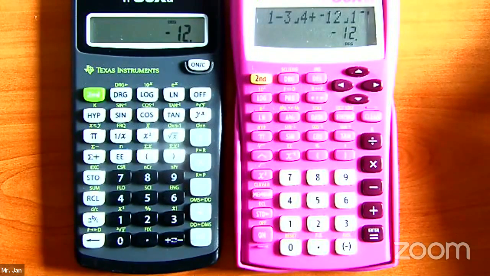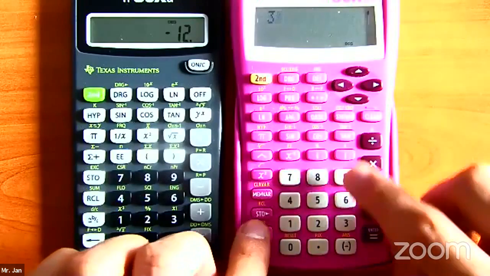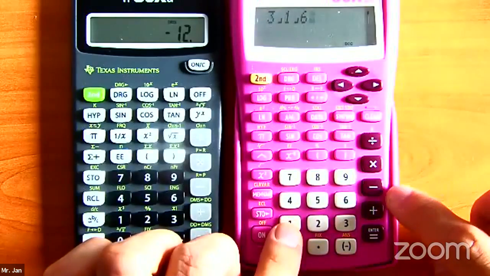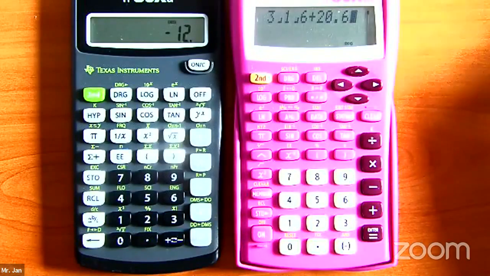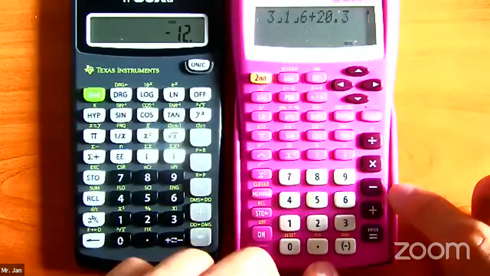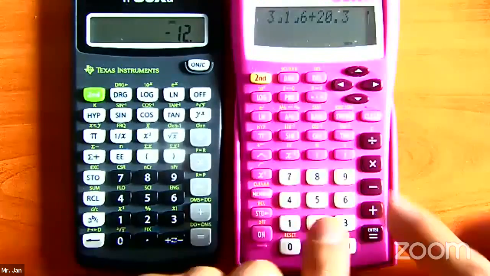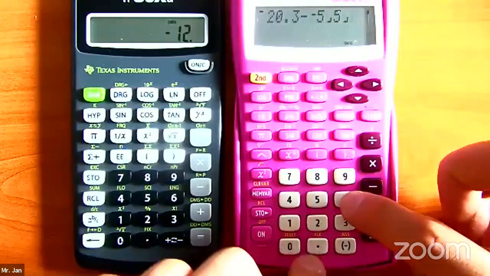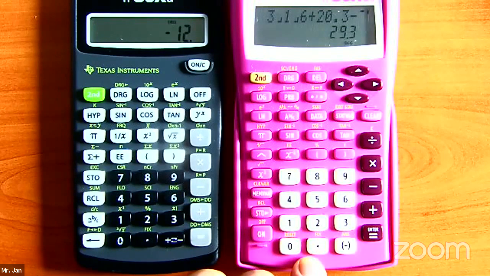For the second problem, we're going to move on. It's 3 whole 1 over 6 plus 20.3. Let's clear out. 3 whole 1 over 6 plus 20.3. I think the second number is a decimal. Oh, not 6, it's a 3, 20.3. And the last number is minus negative 5 5/6. Minus negative 5 and 5 over 6. Okay, so once you type all the numbers, if you hit enter, you're going to end up with 29.3.